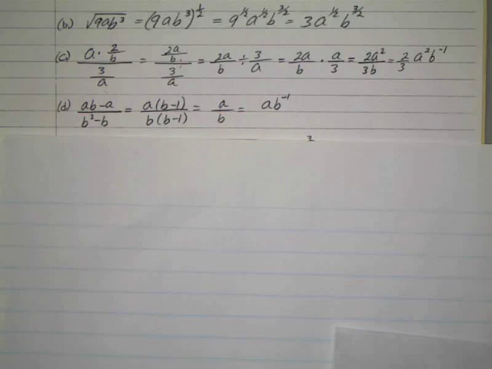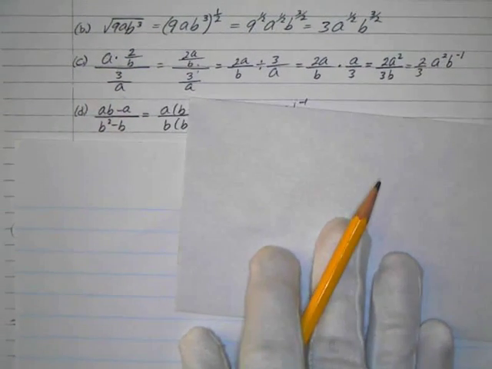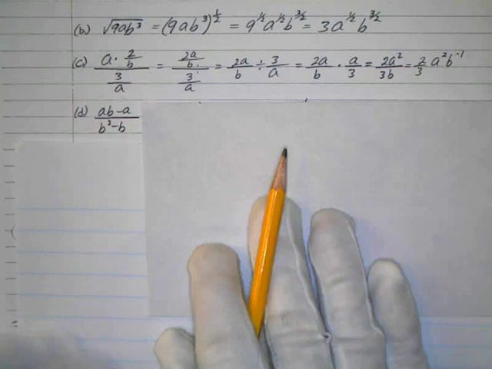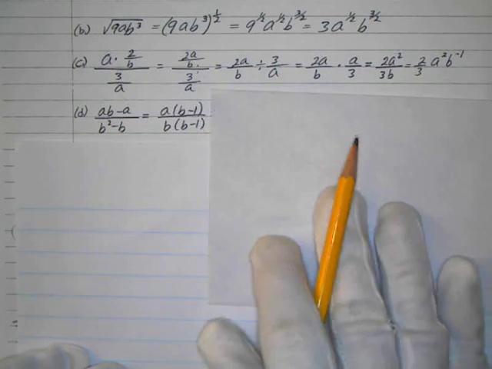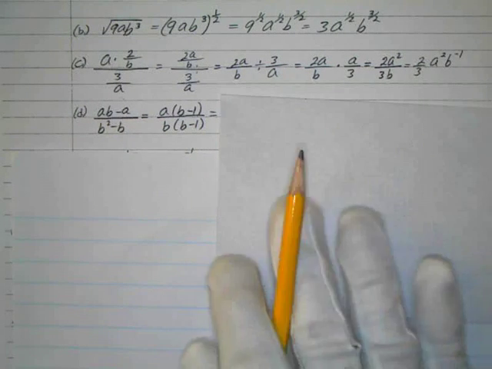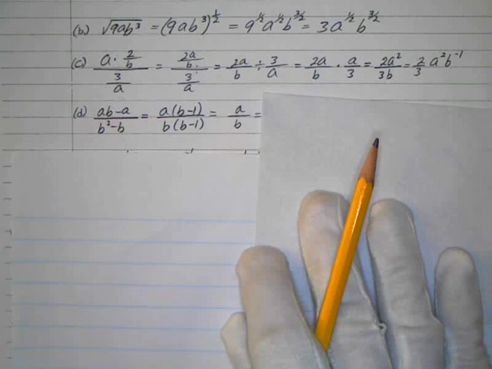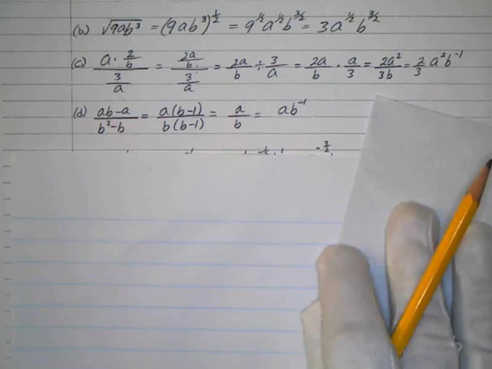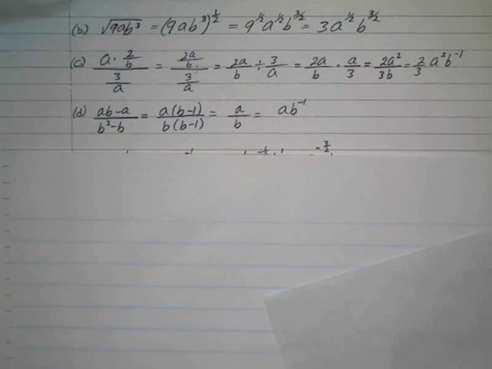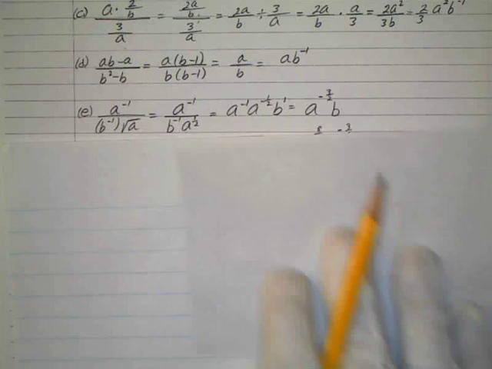Okay, and then the next one, letter D. First of all, letter D, I could see that I have common factor of a in the top, a common factor of b in the bottom, so I factor, and then I notice I have b minus 1 in the numerator and denominator. So I can just cancel those common factors, and then I just put the b in the top, so it goes from 1 to negative 1, and there we go. So hopefully these were easy for you, I hope.